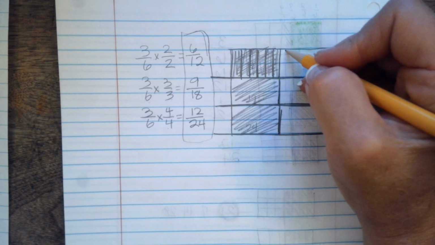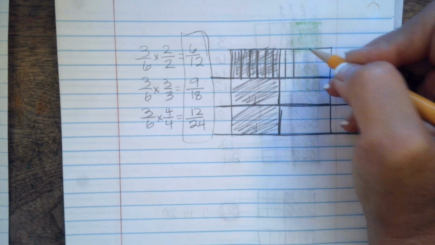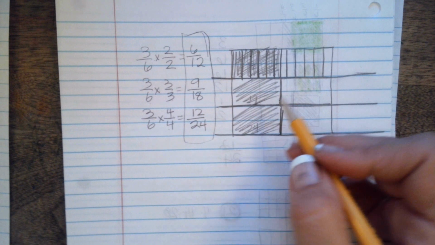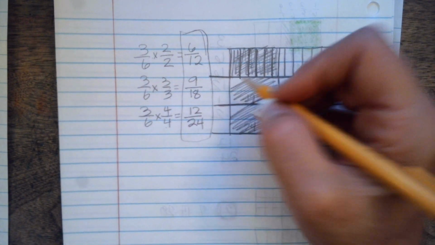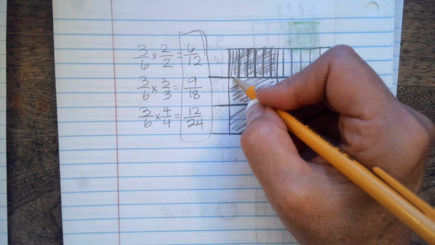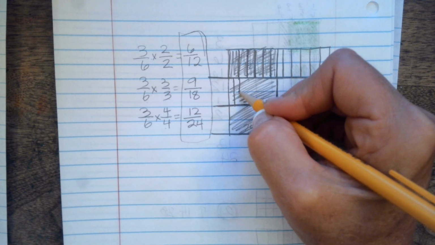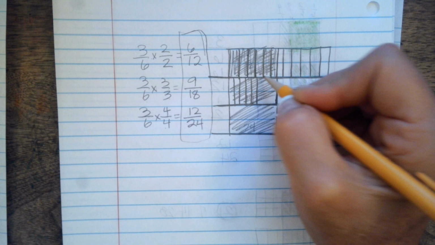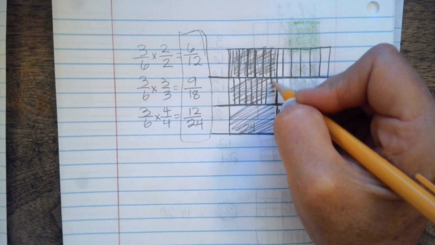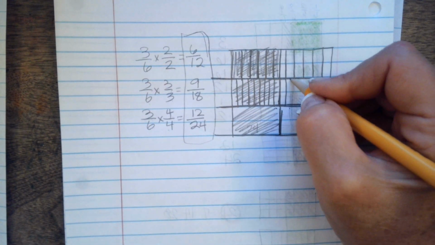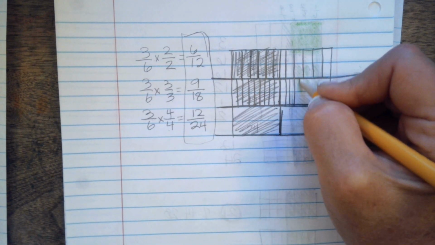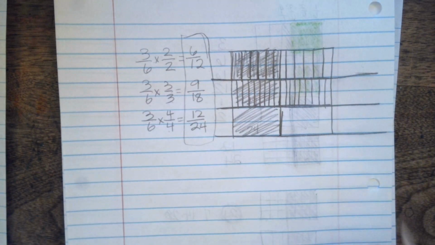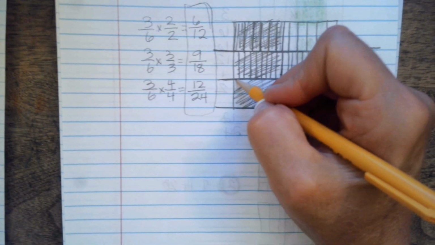And then the other half's going to be cut into 1, 2, 3, 4, 5, 6. This one's going to be cut into 18, so we know this piece has to be 9, right? Mm-hmm. And then this one's also going to be cut into 9. And then this one's going to be cut into 12s.